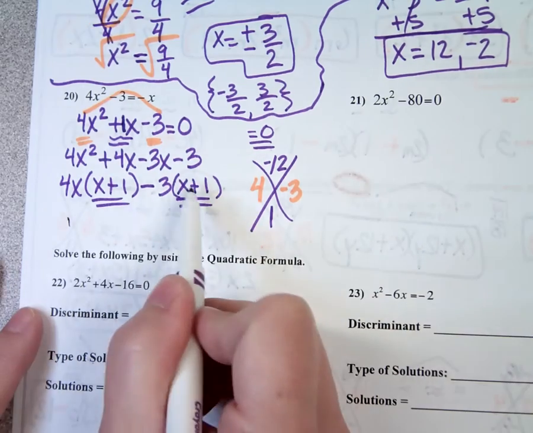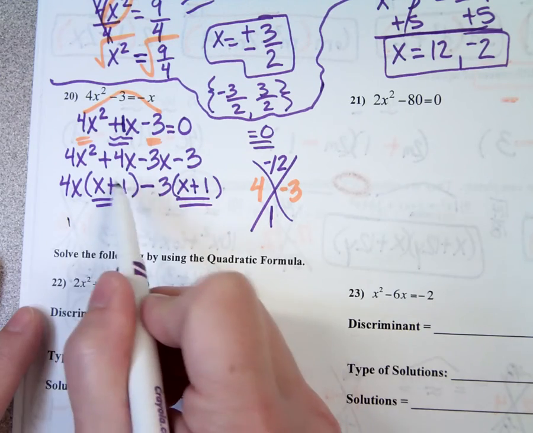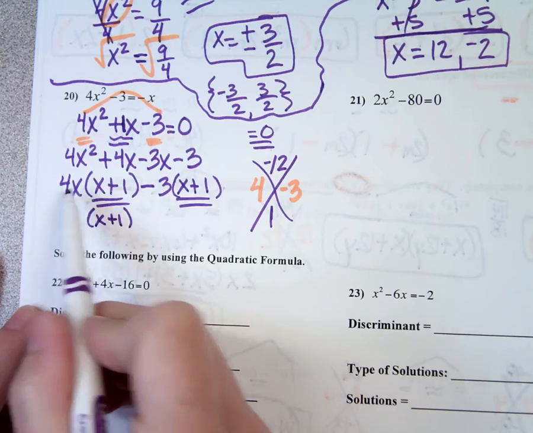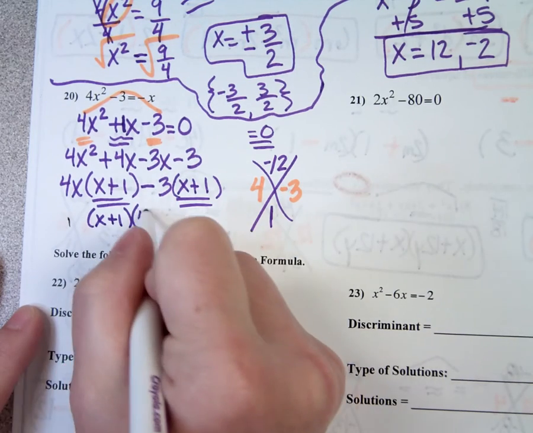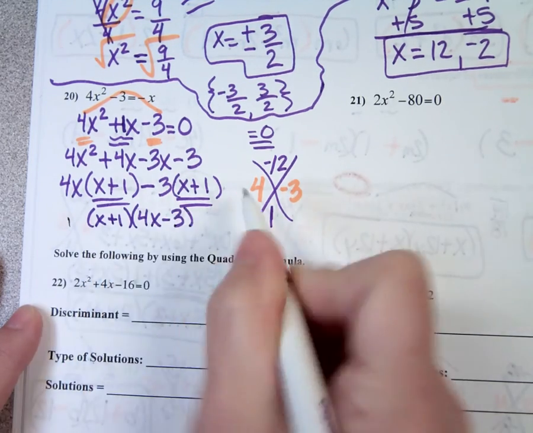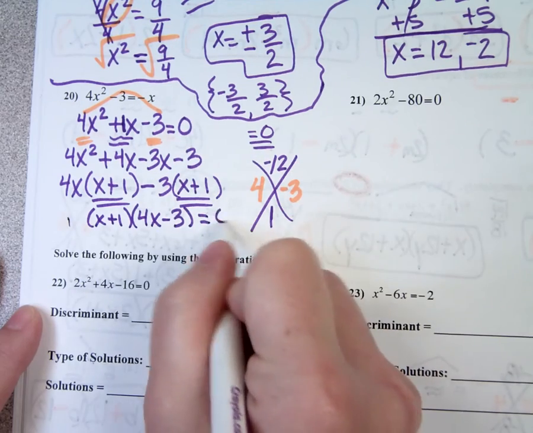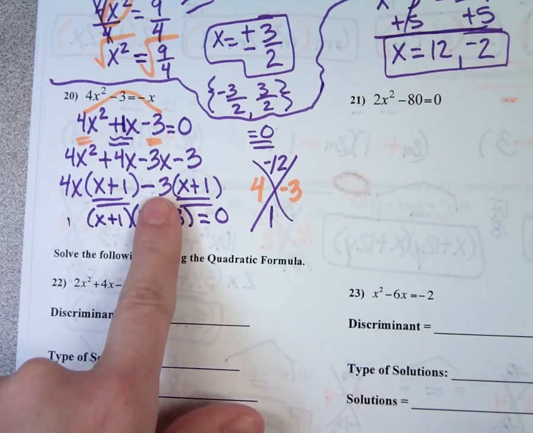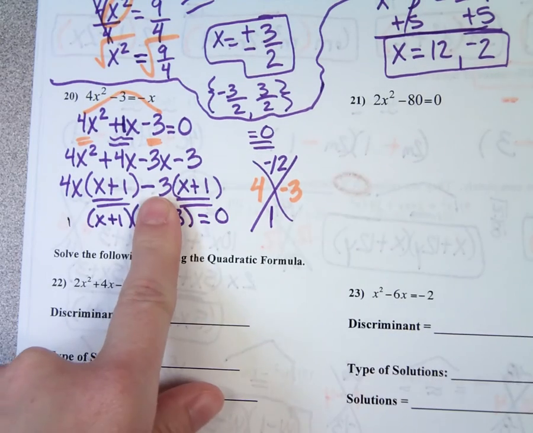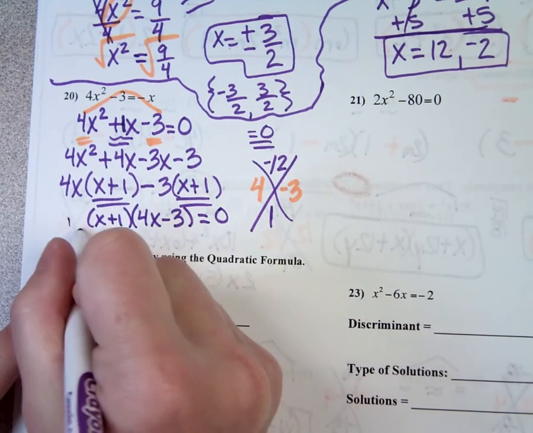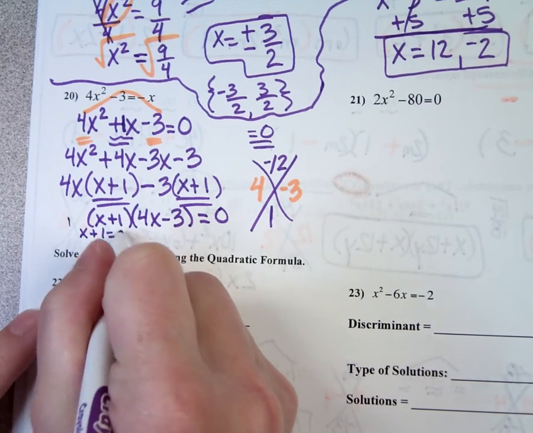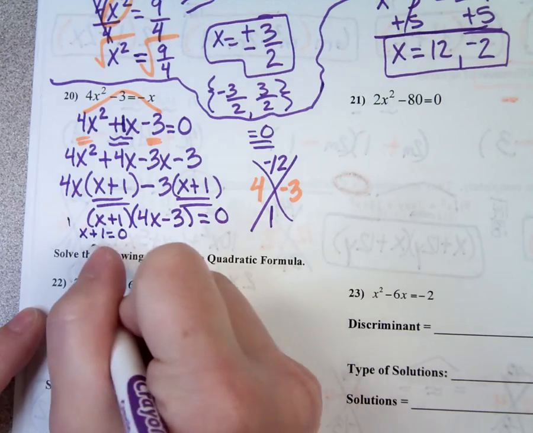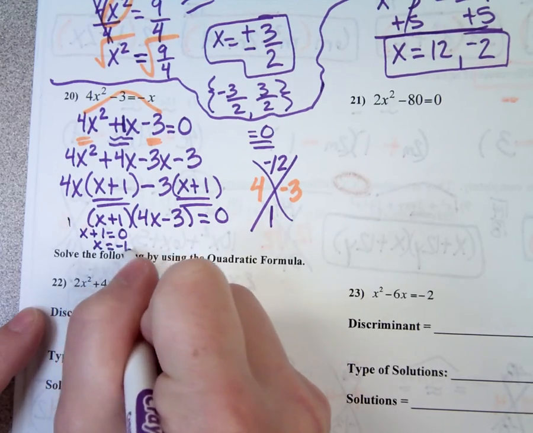Okay, so then I take what's in this set of parentheses, I write it one time. Then I take what's left over, which is 4x minus 3, and I write it one time. And then I'm going to drop down my equal 0. So I'm done factoring, I just now need to solve. So first I'm going to set x plus 1 equal to 0. And what would we get if we set x plus 1 equal to 0? Negative 1. You would subtract 1 from both sides and you'd get a negative 1.